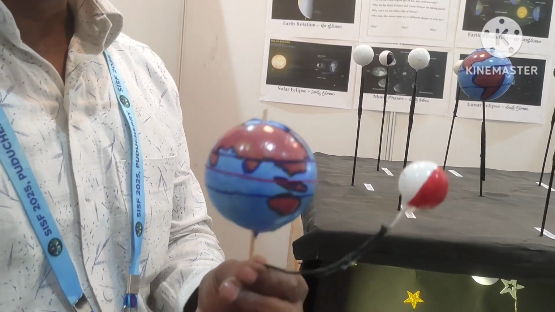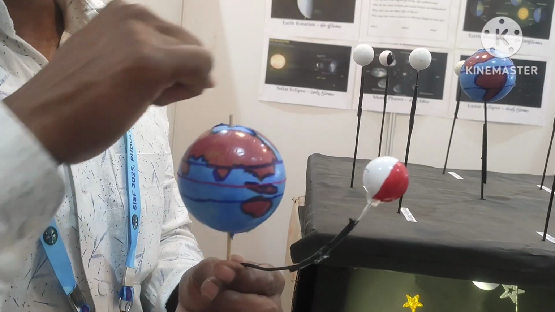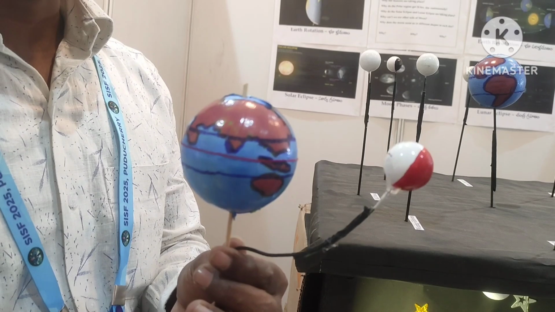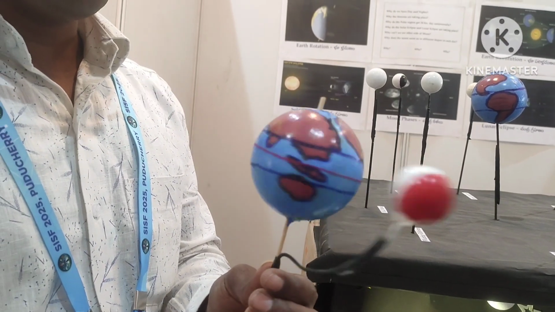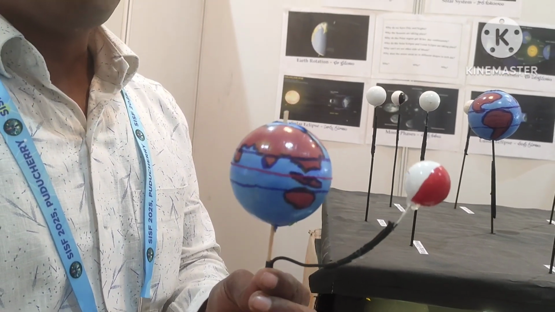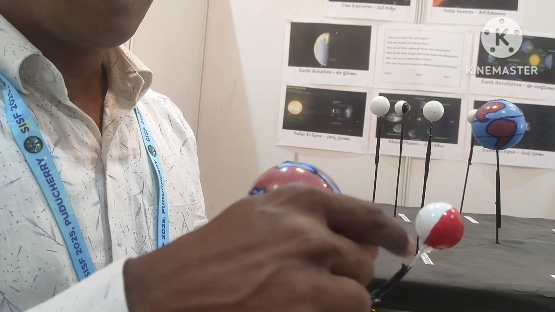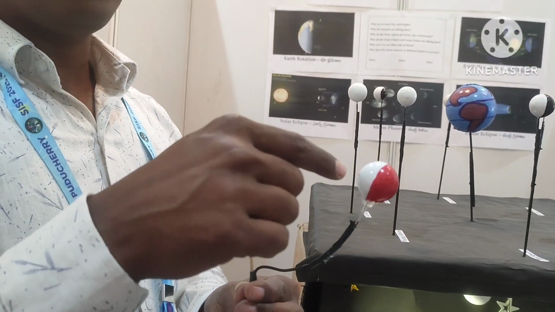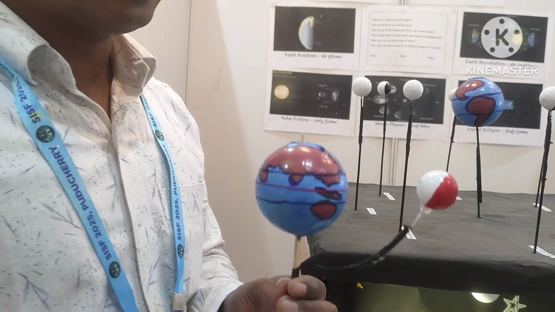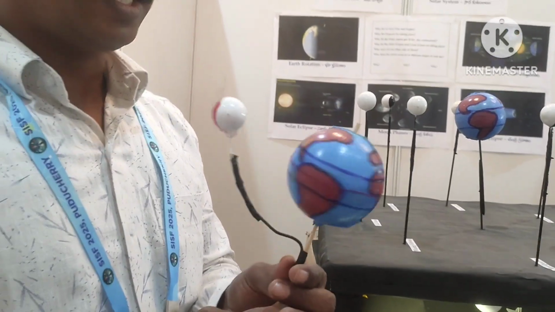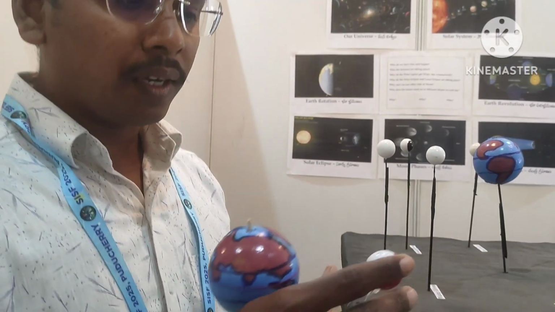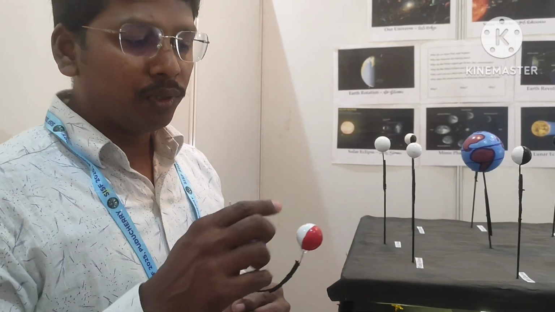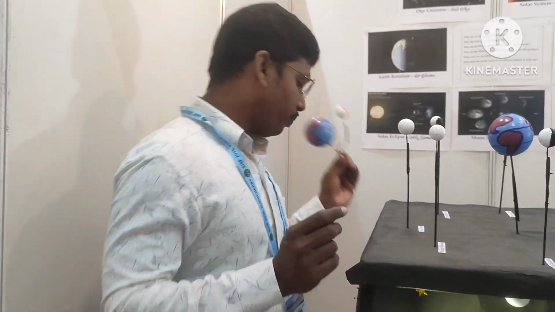Why can we see only one side of the moon? If you observe this, the moon's rotation and revolution take the same time. For example, when the moon goes around the earth, it completes one revolution and it also completes one rotation. So for one rotation and one revolution, moon is taking the same duration, that is 30 days. Because of this reason, we are not able to see the other side of the moon.